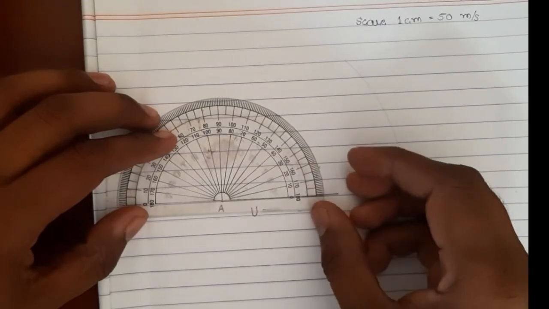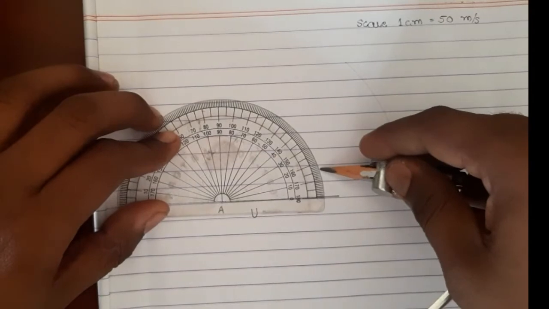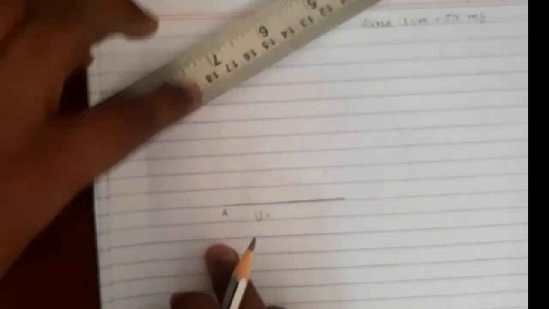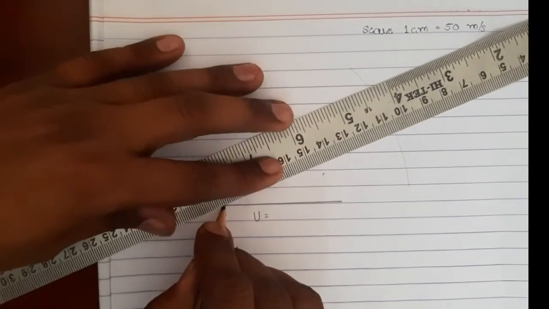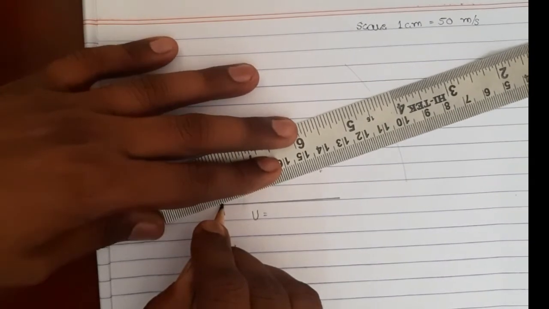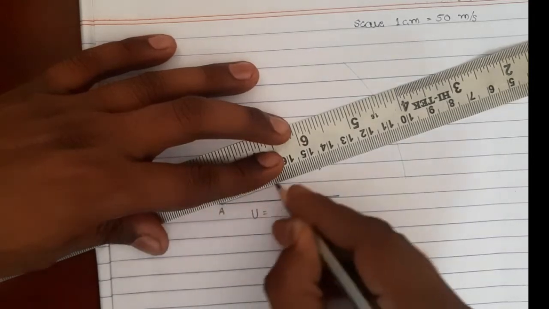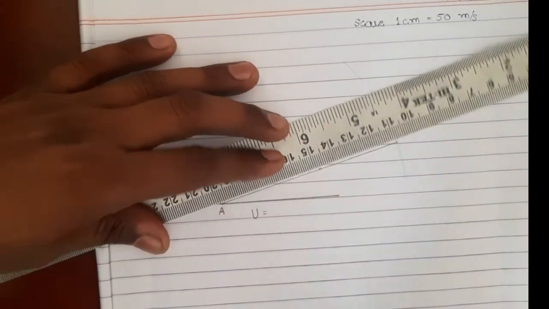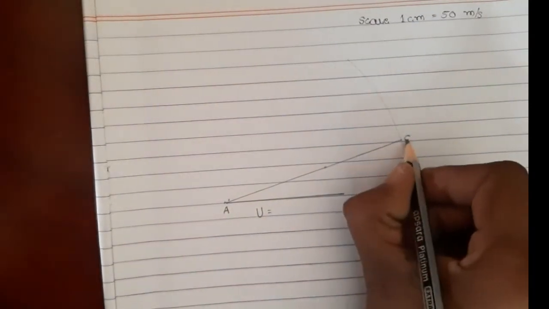So 16 degree will be somewhere here. So let me mark that and let me draw V1, from this point along this angle 16 degree. Let me draw till here. This is my point C.